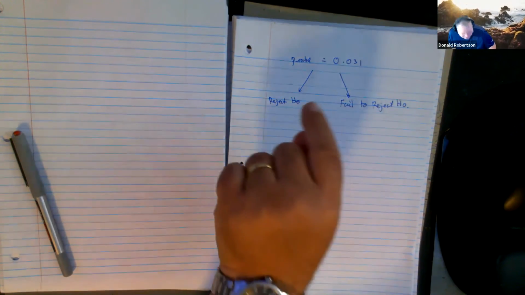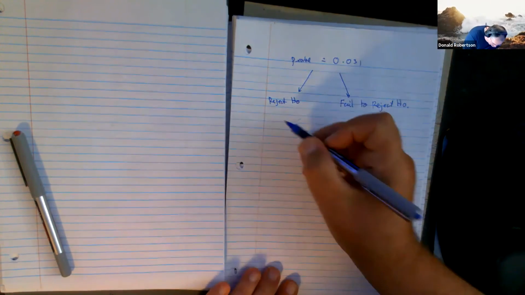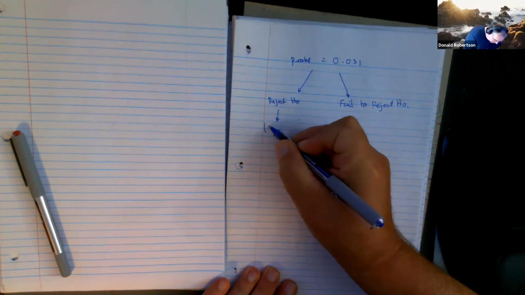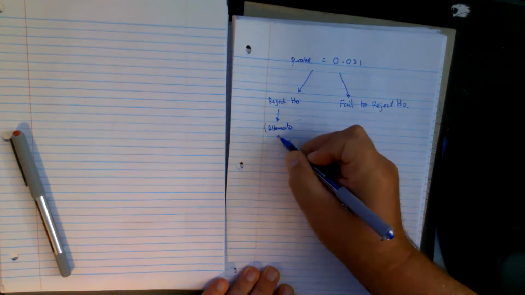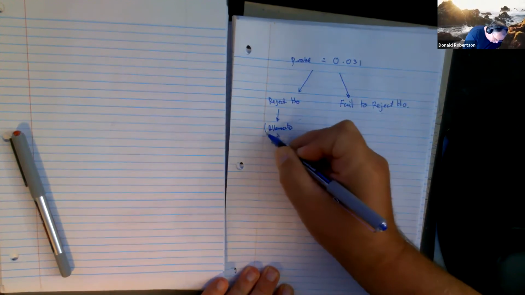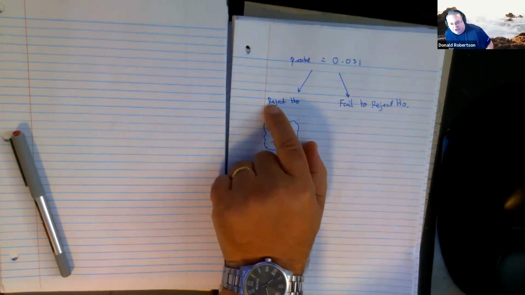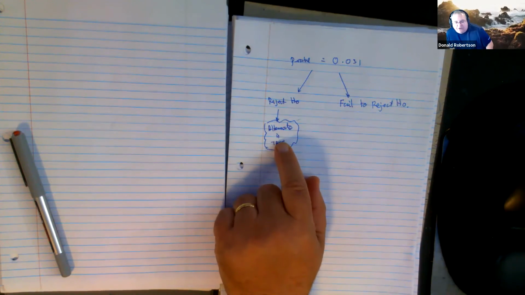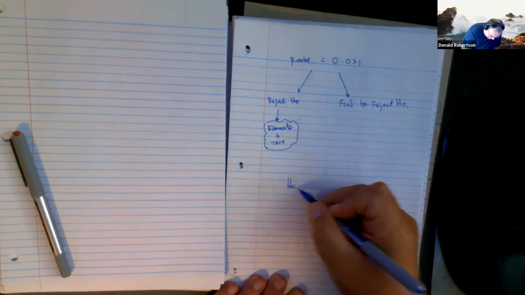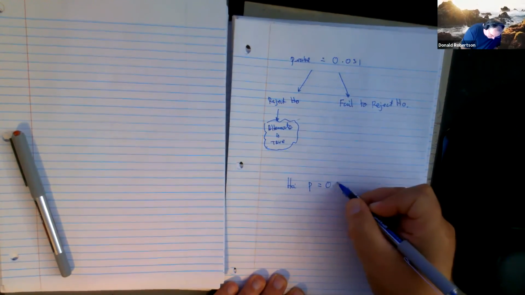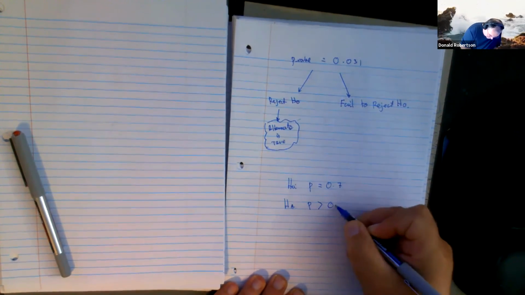Now, when you say reject the null hypothesis, you are also saying that the alternate is true. So although we never say it in that way, we say, oh, we can reject the null hypothesis, that means that the alternate is true. So what does that tell me? Let's suppose that the null hypothesis is that P was 0.7 and that the alternate hypothesis is, can we prove it was bigger than 0.7?